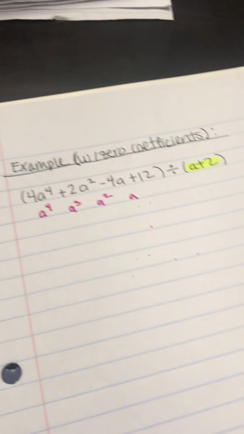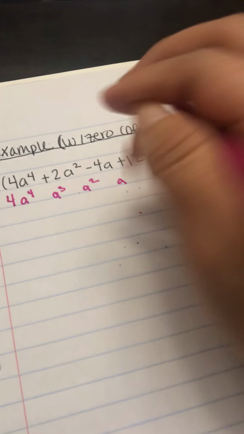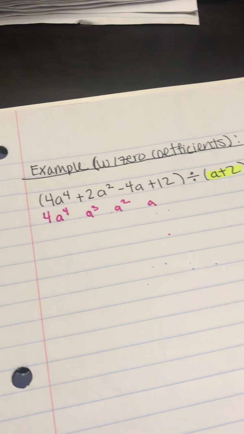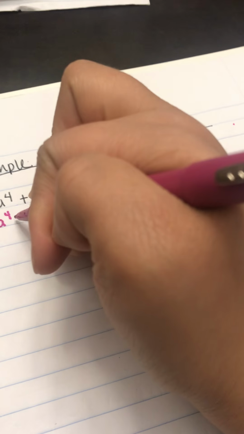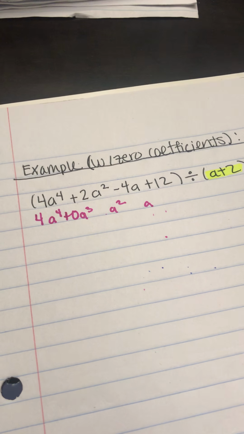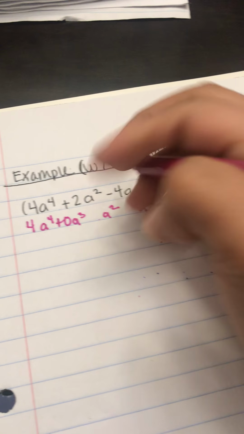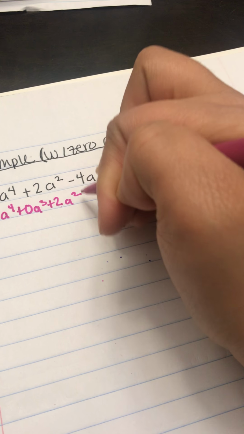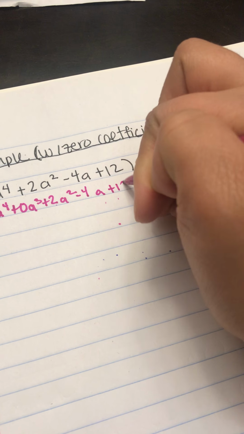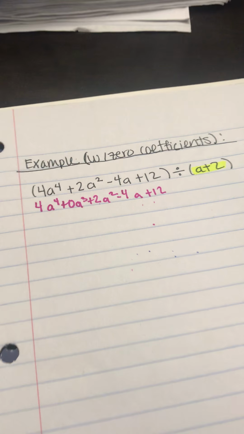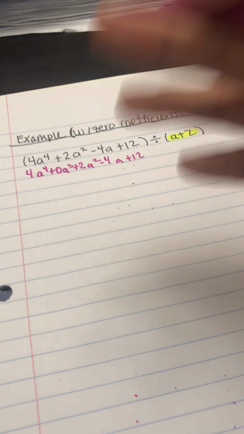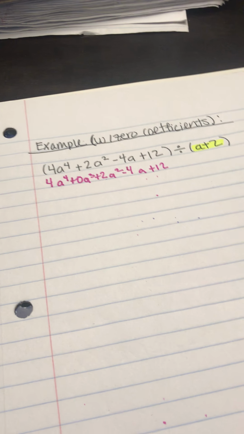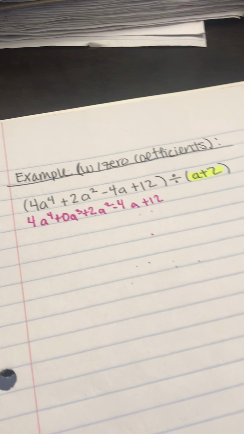After a to the fourth, you usually have a to the third, then a squared, then a before your constant. So here we start with 4a to the fourth, but you'll notice they skipped a to the third. Since they did that, just like with long division, you're going to put a 0 in its place. And then the a squared has the 2 in front, the a has the -4, and then our constant's the +12. So we're just rewriting it with a 0 placeholder, because just like in long division, if you don't do that, you're going to get the incorrect answer.